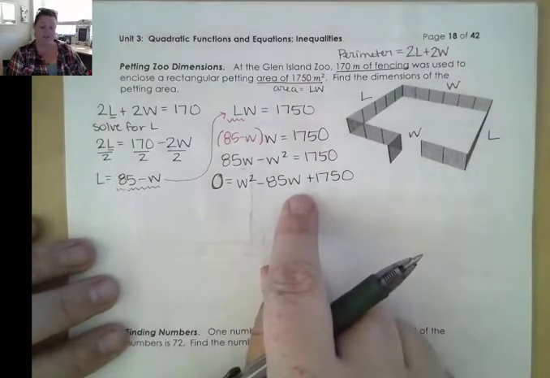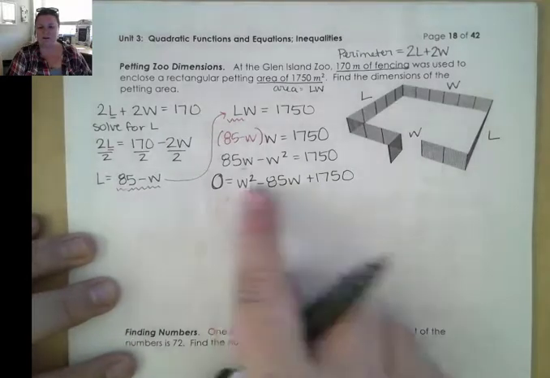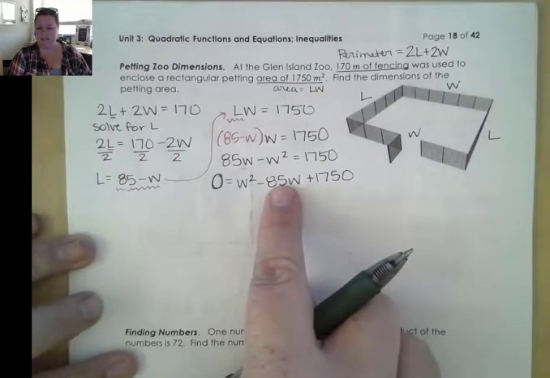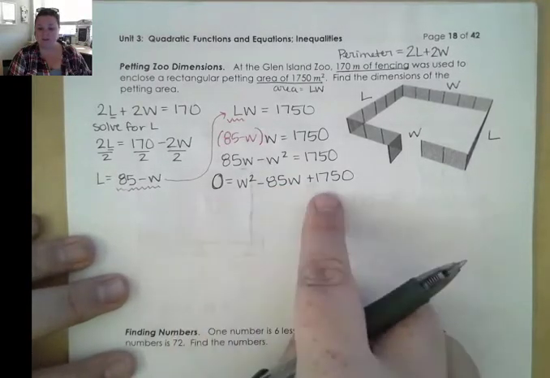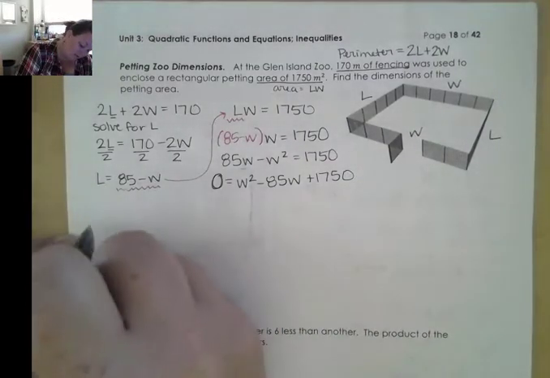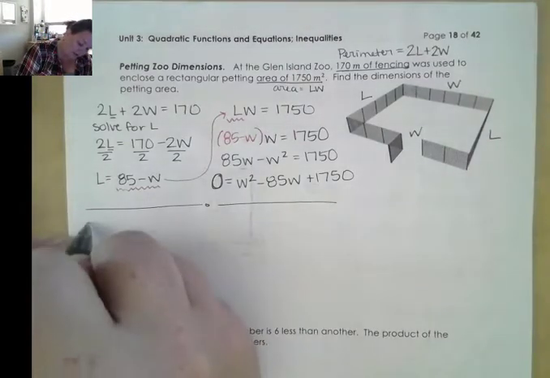Now, this is one that we should be able to factor, right? I could even use a shortcut, but I'd have to figure out what multiplies to 1750 that combines to 85, and that's probably a little bit bigger numbers than we're used to dealing with. So instead of factoring this one, I'm going to use the quadratic formula, okay? So the quadratic formula, just going to do a little solving thing here, okay?